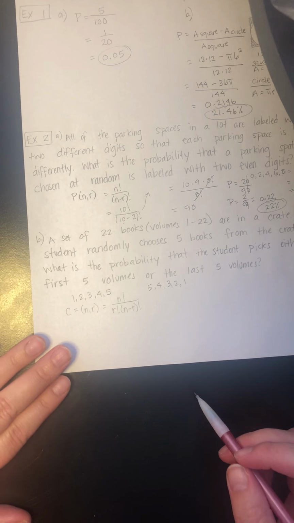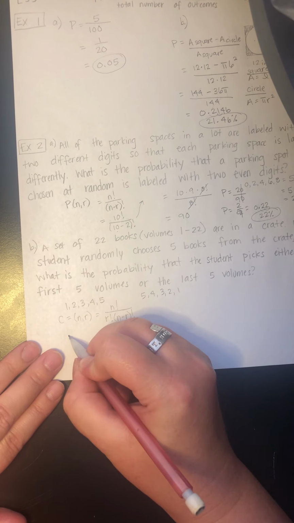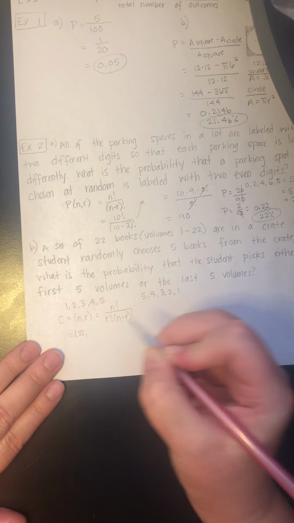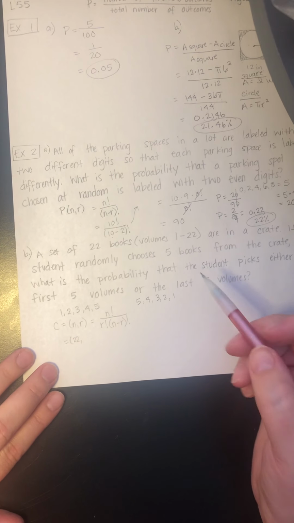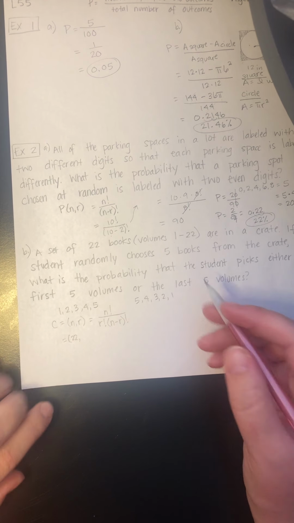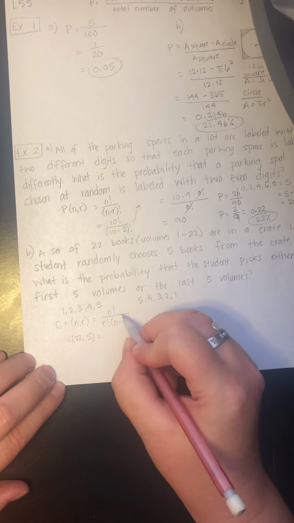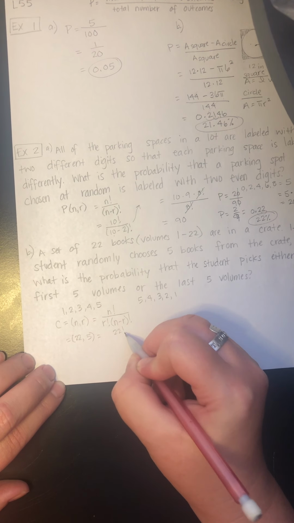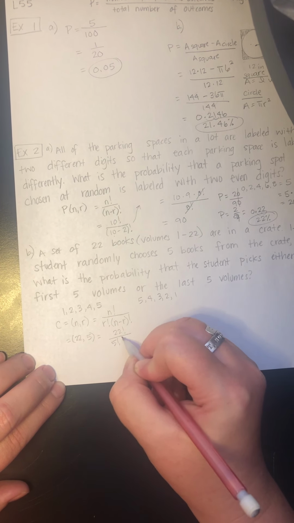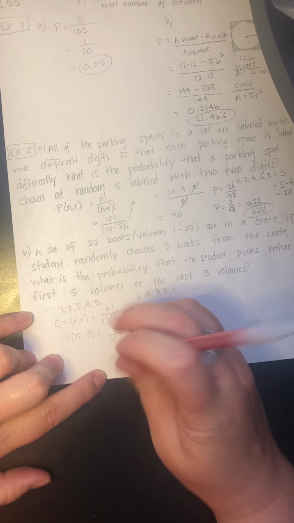So the total number of volumes is 22. That's what n is going to be. R is going to be 5. So if we replace n with 22 and r with 5, we can solve this.